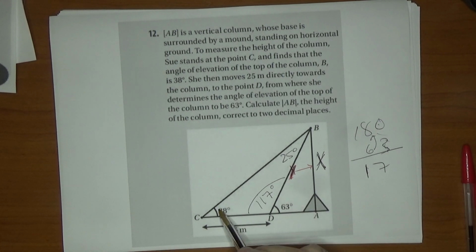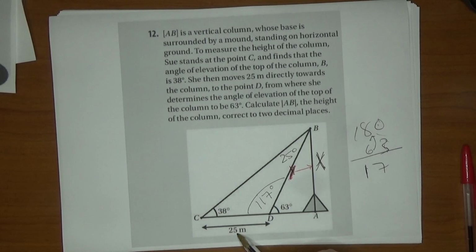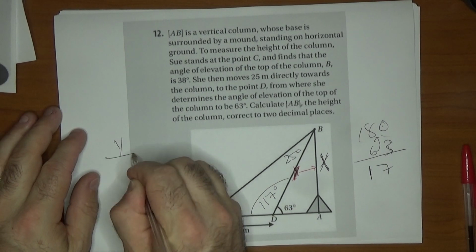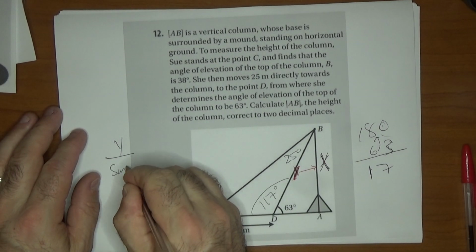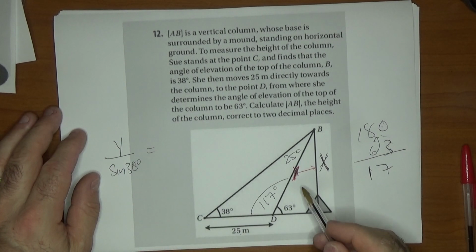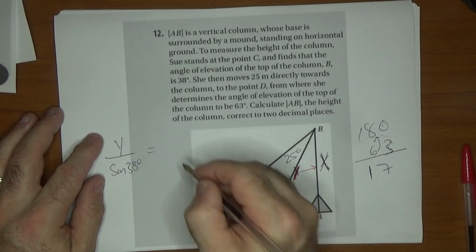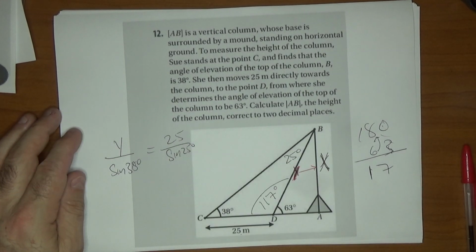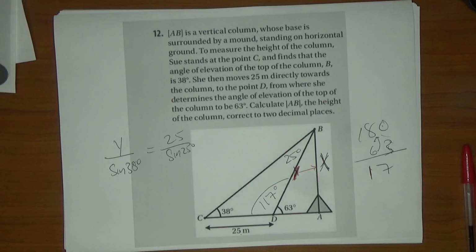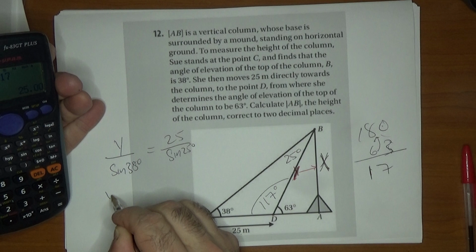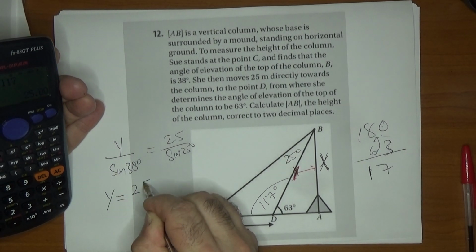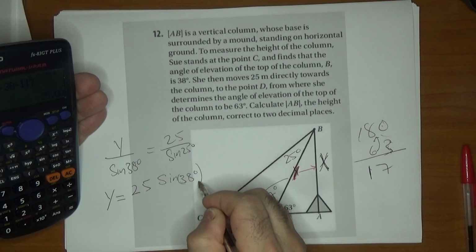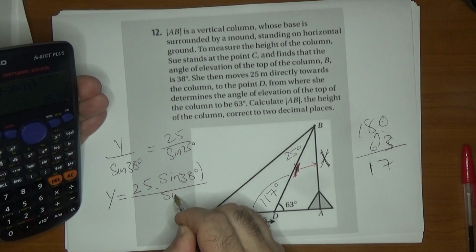Now we know that Y is opposite this, and we know that 25 is opposite this. So we're using the sine rule. We can write that the Y opposite the sine of 38 degrees equals distance on top, 25 opposite the sine of 25 degrees. Okay, and I'm just going to show you one other trick, and that is not to bother with the Y, is to go straight all the way out to the very final answer. So this is sine of 25 degrees.